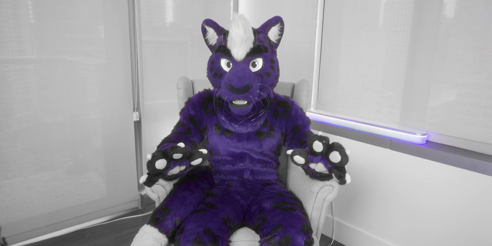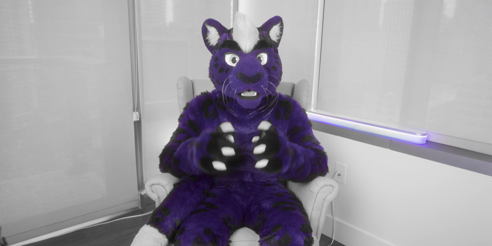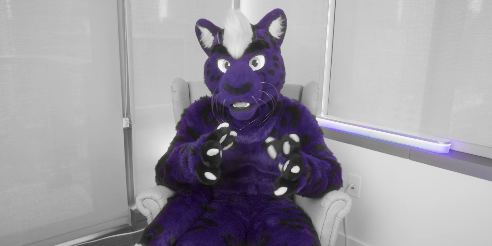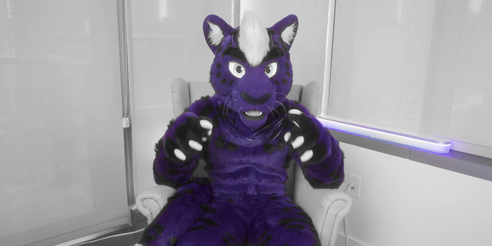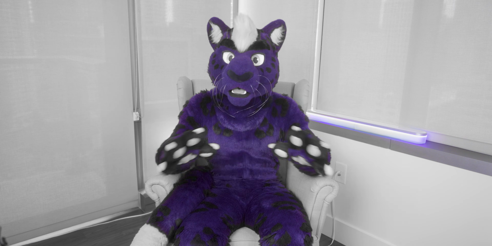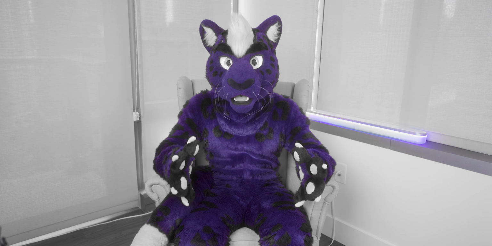This is the foundation of your entire fursona, like the main ingredient in your character concoction. But here's the thing, you can't just slap on any old color and call it a day. Well, I mean, I guess you technically can, but this color is that important. Your base color actually does a lot of heavy lifting. It sets the tone, creates the mood, and gives your fursona its personality the second someone lays eyes on it.